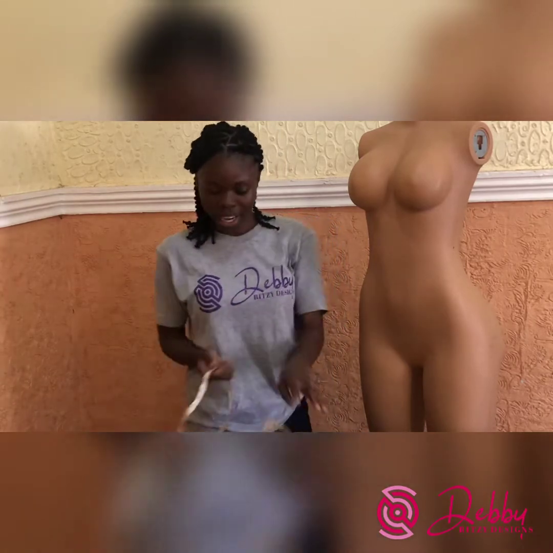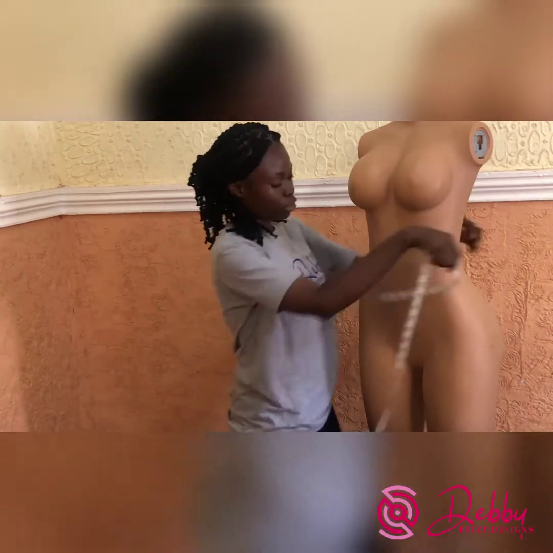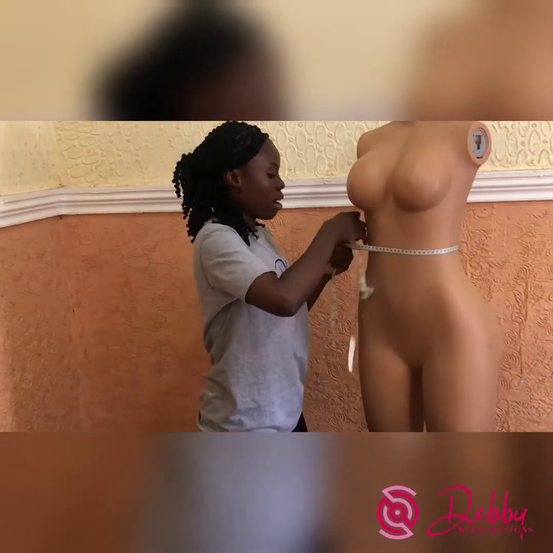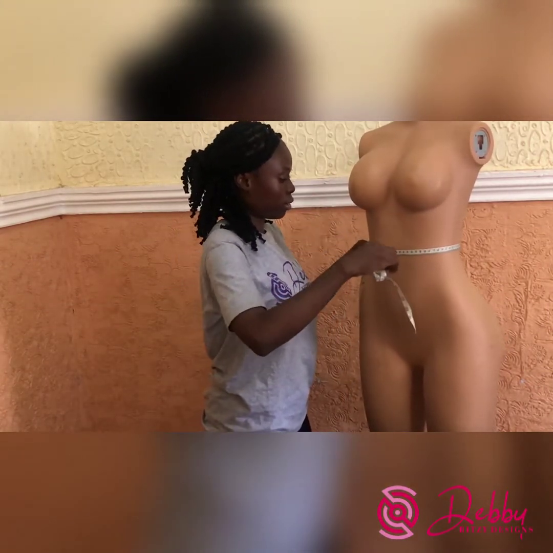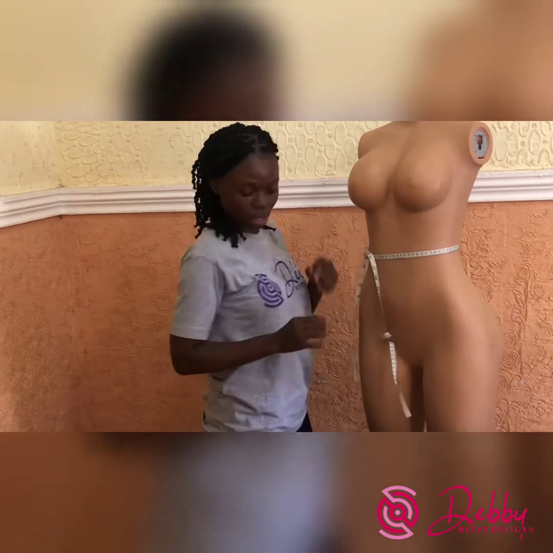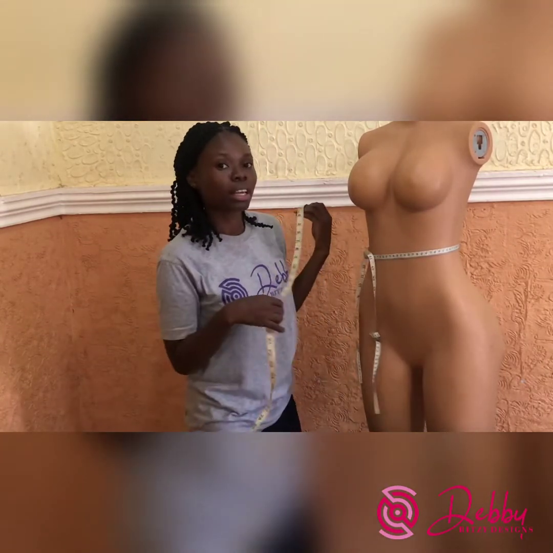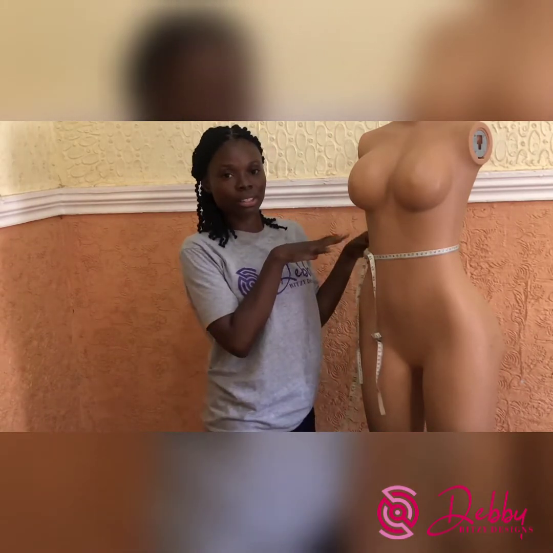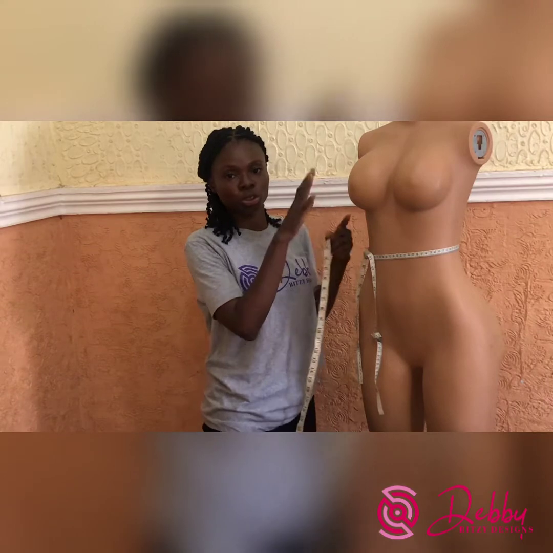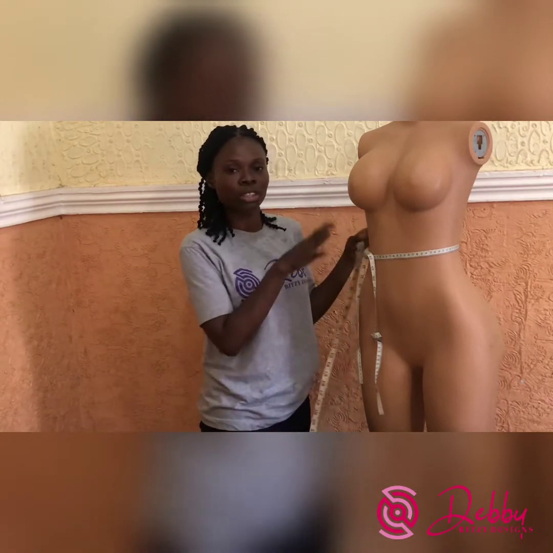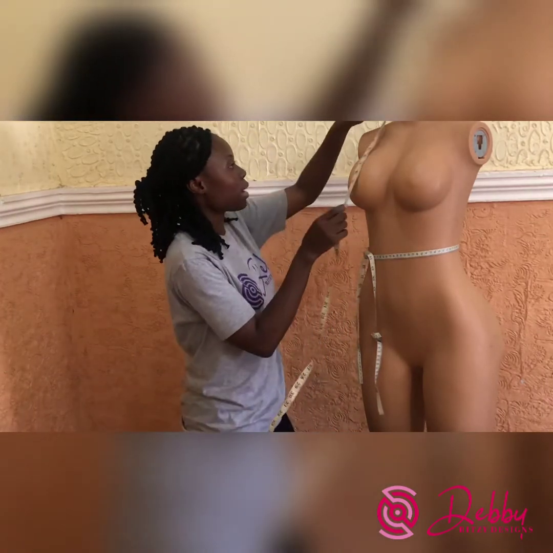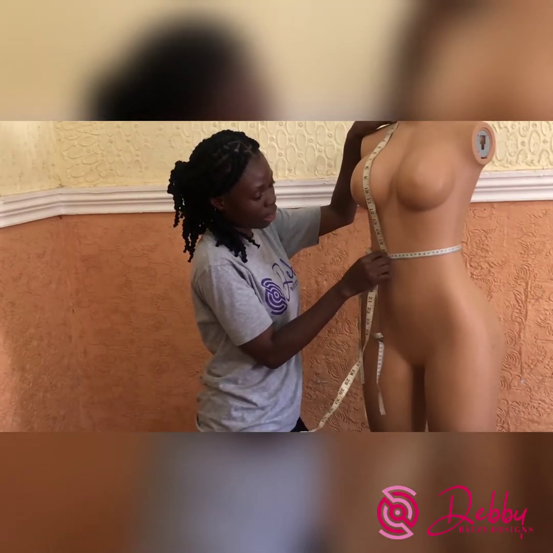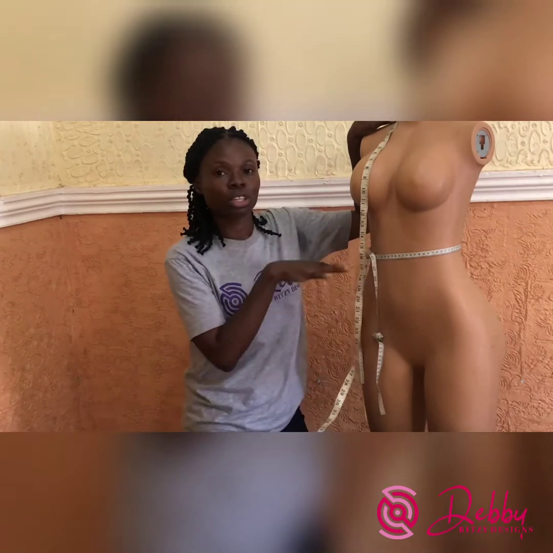So for this class, I'm going to be tying this tape round the natural waist so that it will guide me in taking the measurement. Why I'm doing this is because I want to be able to get the accurate measurement for the shoulder to waist point for the front and for the back. So I'll place my tape here. Whatever this gives me is my shoulder to waist measurement.